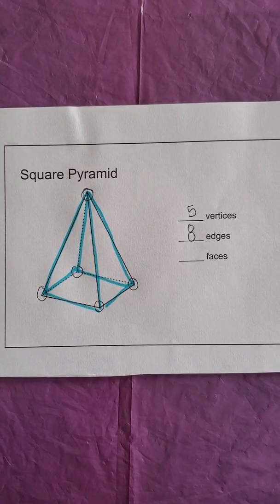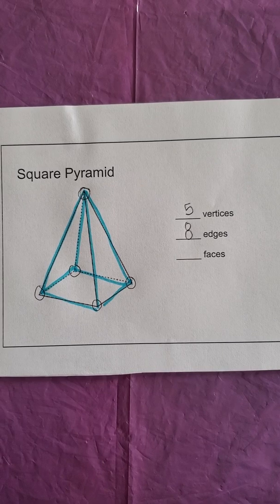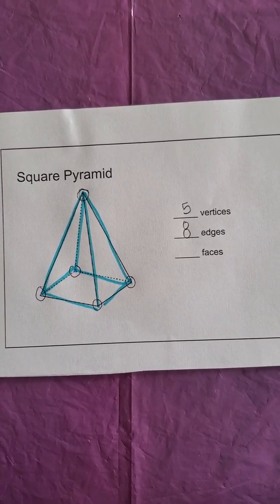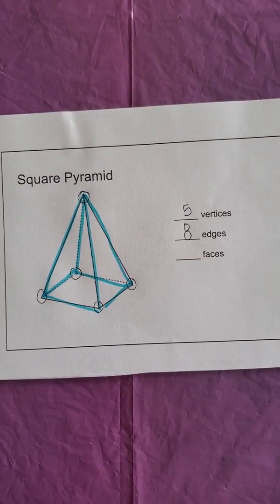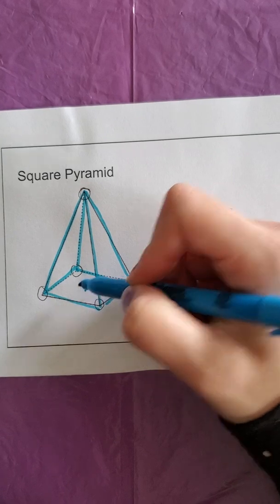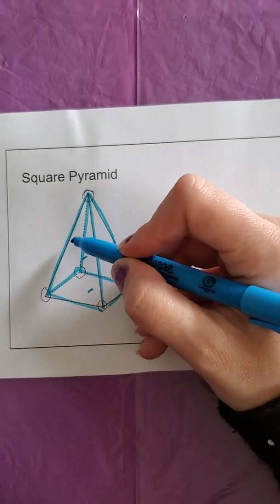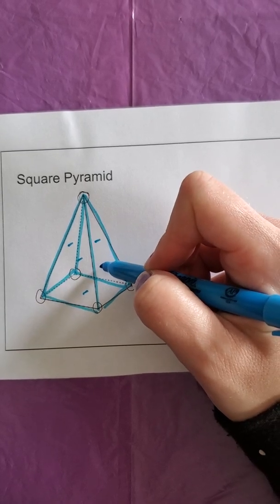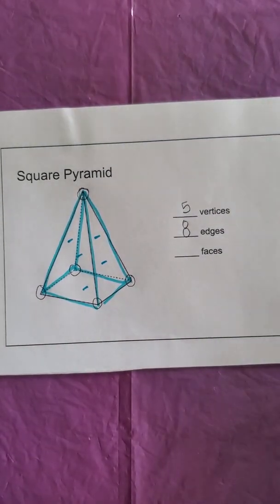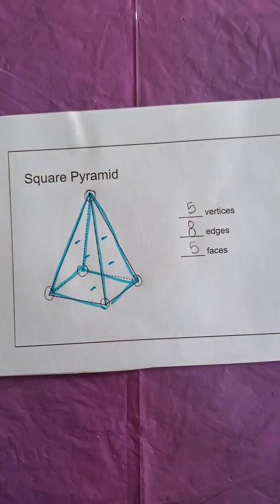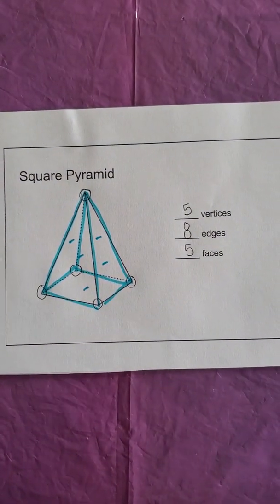Remember that an edge is a line segment formed when two faces meet. Now let's count the faces. Here we have our base is 1, then in front is 2, on the side is 3, and the back is 4, and on the other side is 5. So we have 5 faces for a square pyramid.